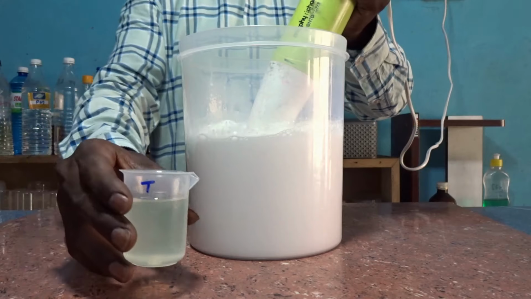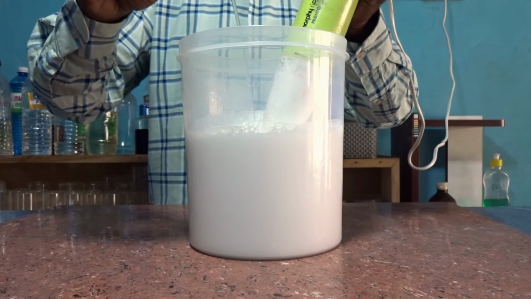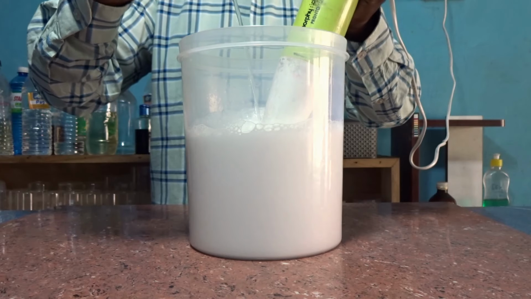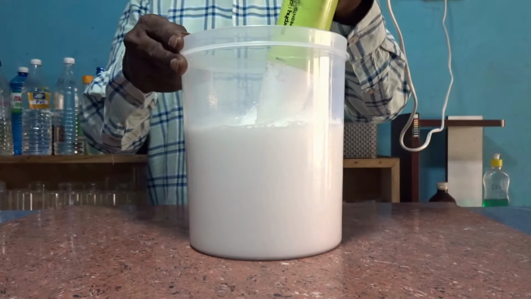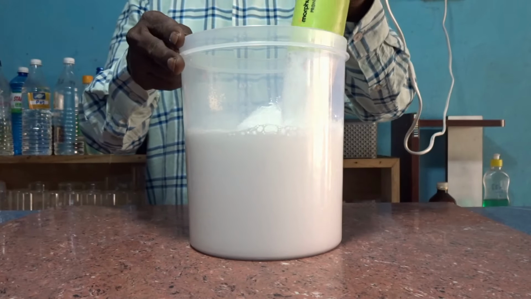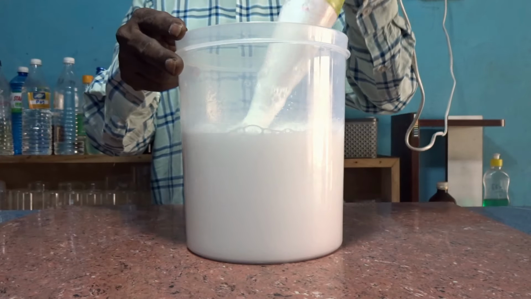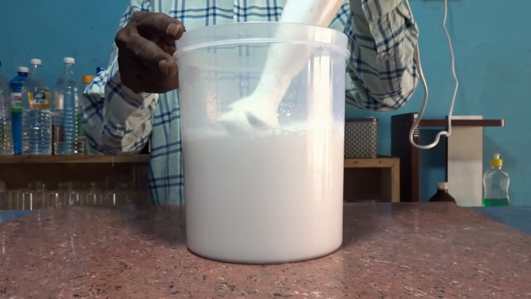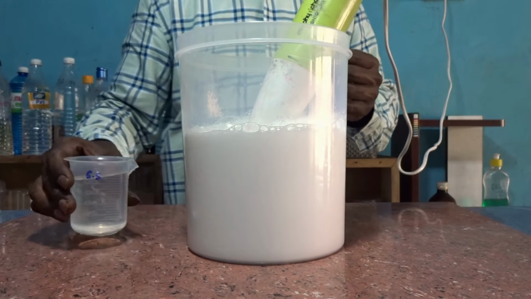Then we are adding Tinopal solution. It is clear. If it is not clear, we can filter it before charging. Here we need to observe one important point. Up to this stage, the consistency is normal, thin, not thick. After the salt addition only, the consistency will start to increase.